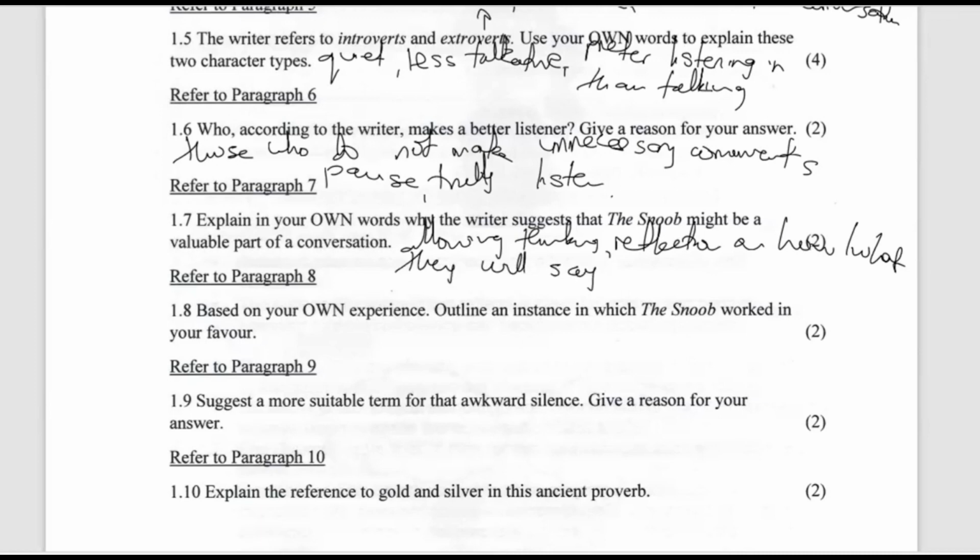And I believe also they will give valuable responses and not for the sake of just saying them. Based on your own experience, outline an instance in which the snoop worked in your favor.